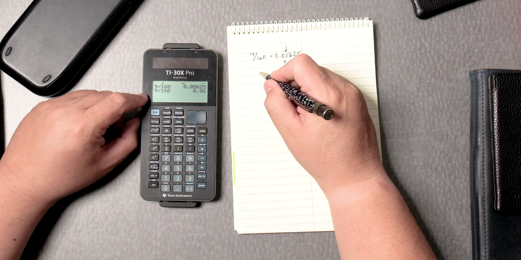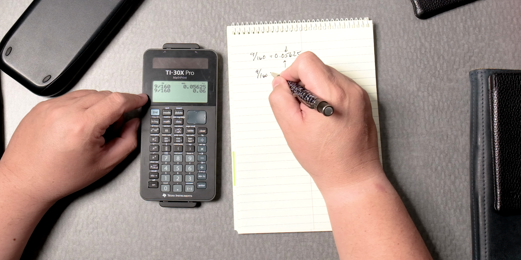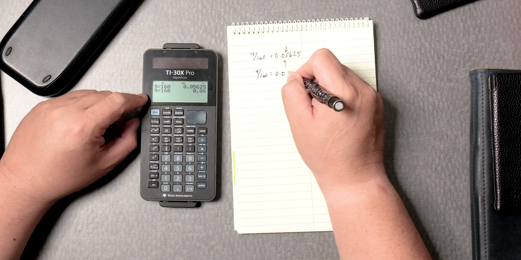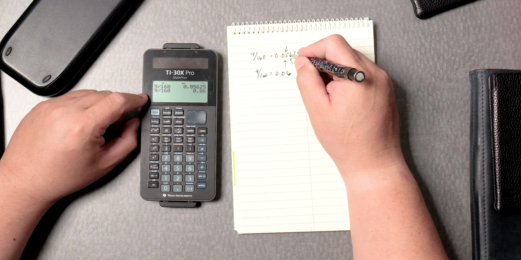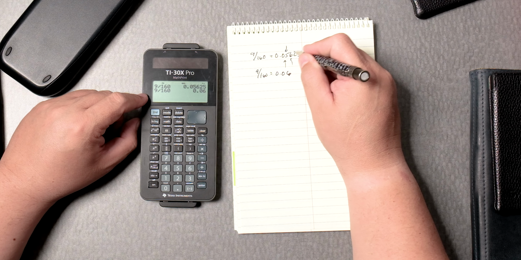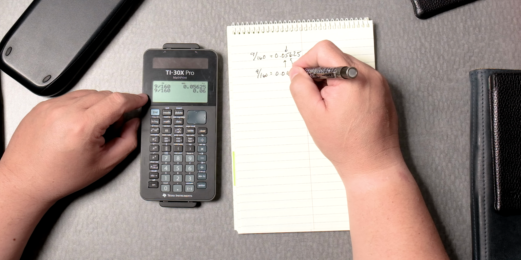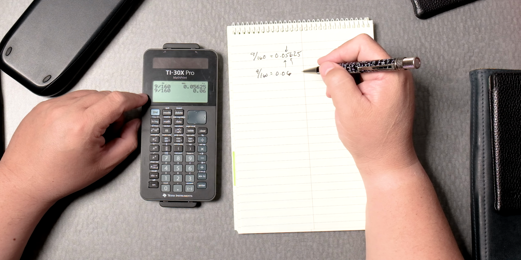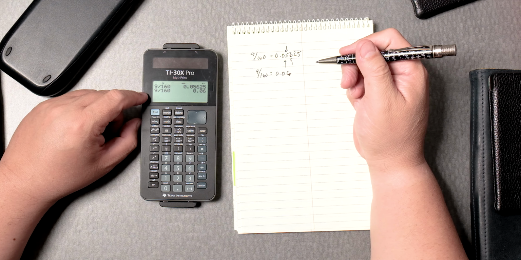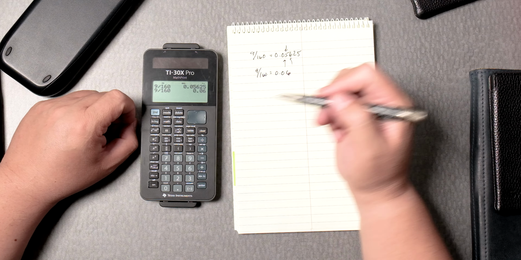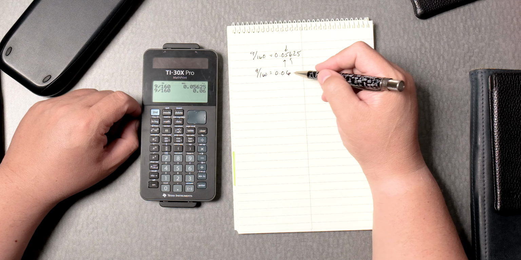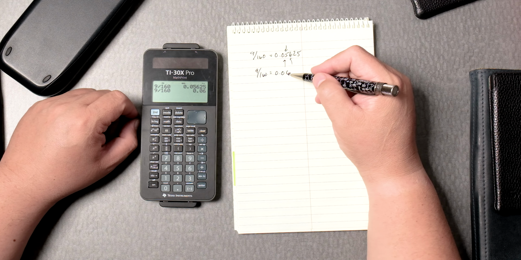Now it's changed it. 9 over 160 is 0.06. And that is because it rounded, because there's a 6 here. If it's 5 or more, it's going to round the other number up. Pretty neat, right? That's how you'll be able to get the rounding at the place that you want.